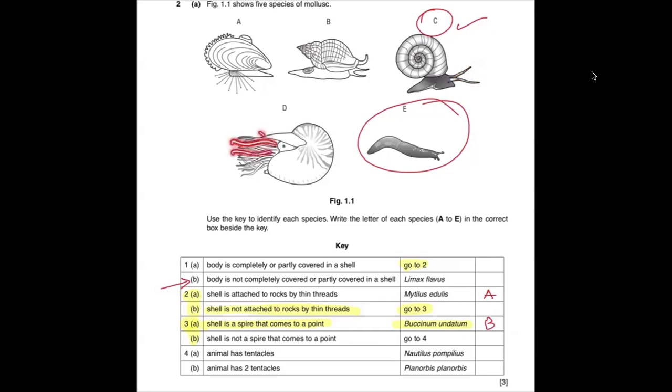These are tentacles, these are not tentacles. Oh, then that's two tentacles. Yes, so 4B. Very good. These are also tentacles, and this is also tentacles. My bad. Okay, so the next one.